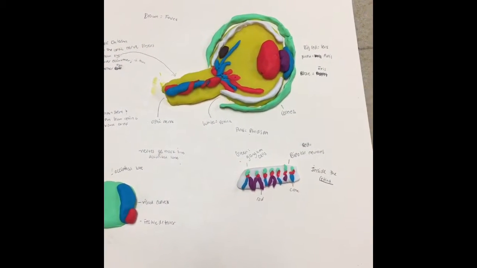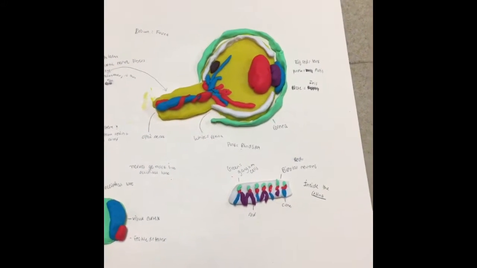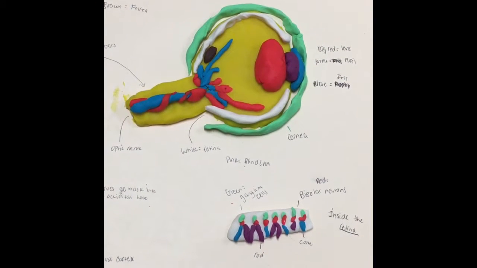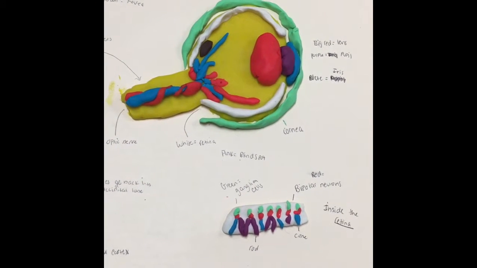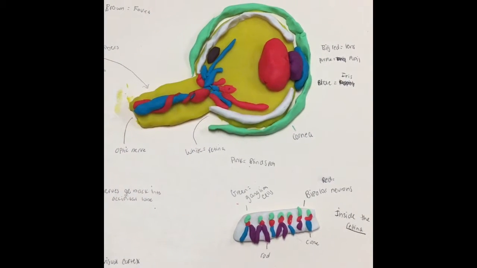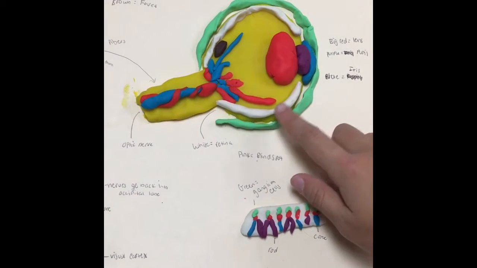The lens is behind the pupil, and it focuses incoming light rays and projects them onto the retina. And the lens is right there. The retina is the thin inner surface of the back of the eyeball, and accommodation is a process by which the eye's lens changes and bends to focus near or far objects on the retina. And this is the retina.